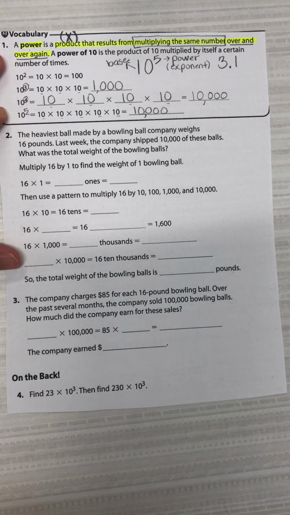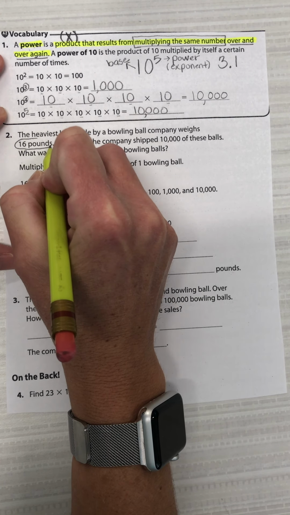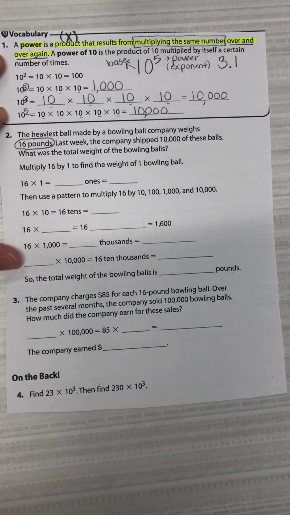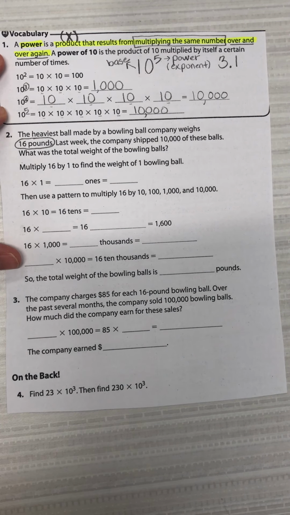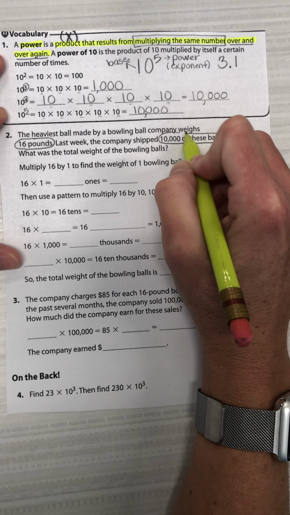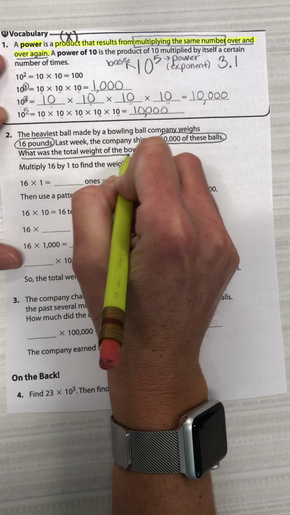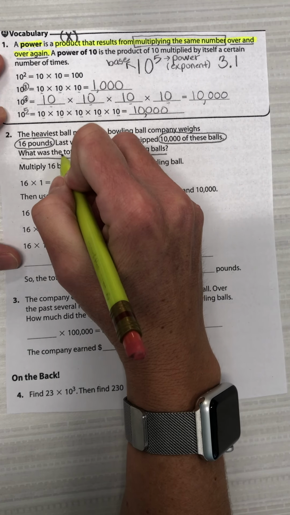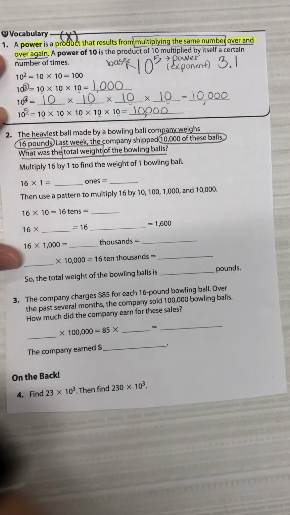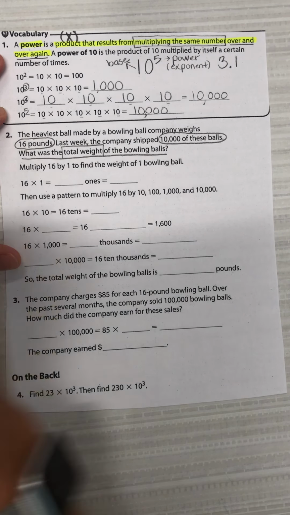So here we go. The heaviest ball made by a bowling ball company weighs 16 pounds. Always circle the number in a word problem we need to work with. Last week, the company shipped 10,000 of these balls. What's the total weight? We always underline the question and box keywords. Total weight of the bowling balls. Well, how am I going to do that?